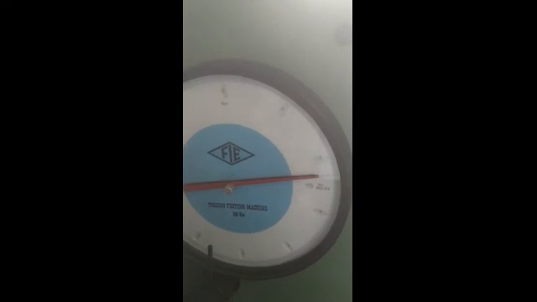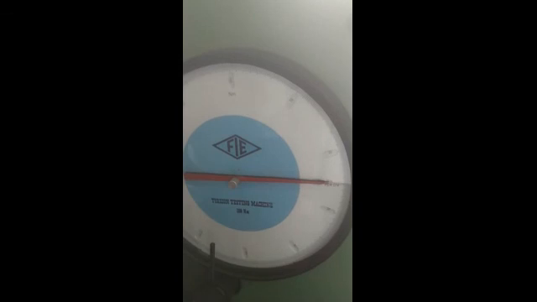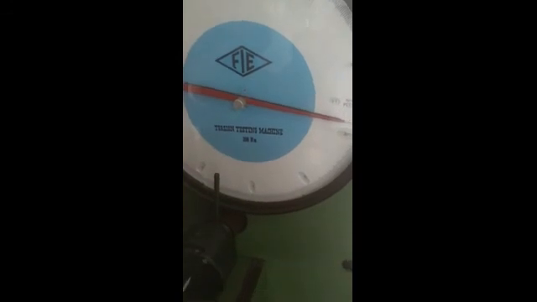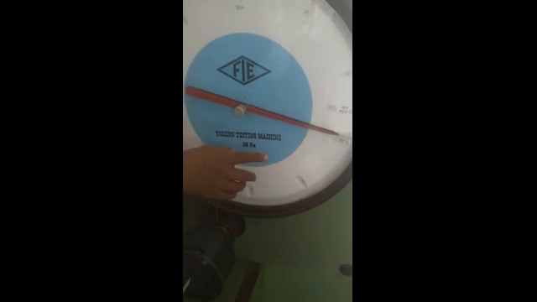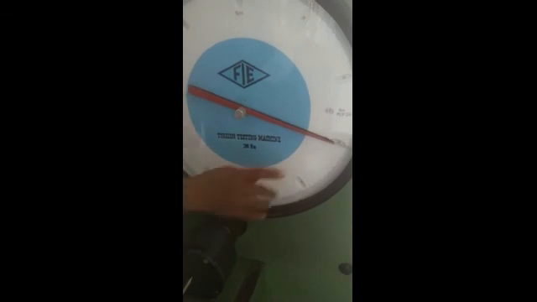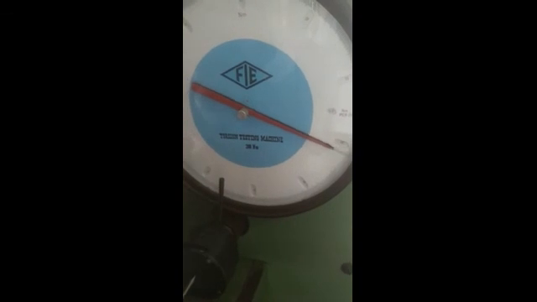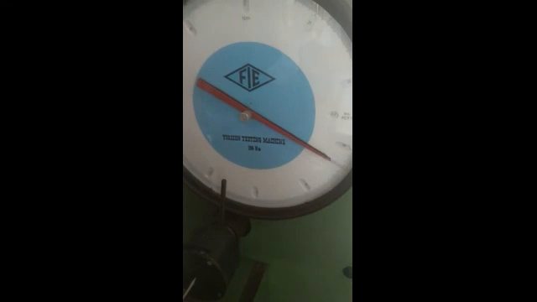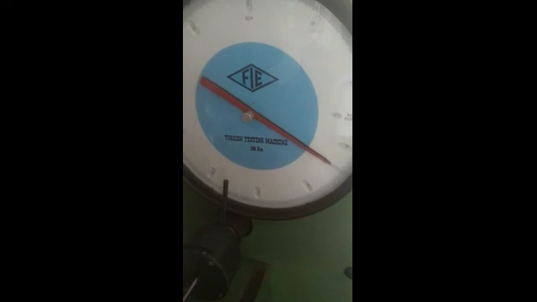Next 14 degrees. Note down the reading. Next reading will be 16 degrees. Note down the reading. Similar way, next will be 18 degrees. So 18 degrees is over. Note down the reading. Next will be 20. So 20 degrees over. Note down the reading. Next 22. 22 degrees over. Note down the reading. Next will be 24. Crossed. Note down the reading. 26.